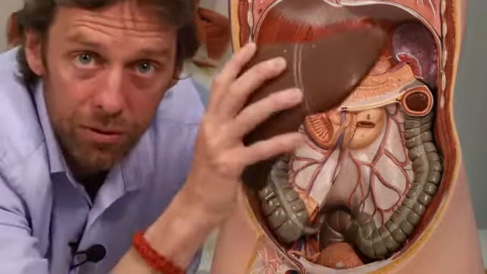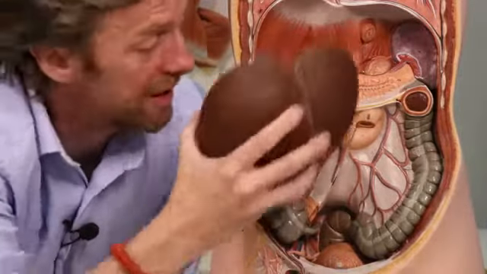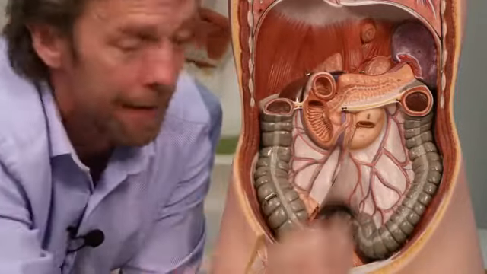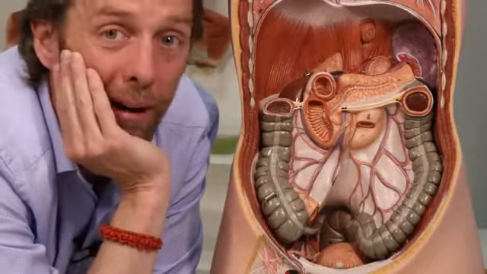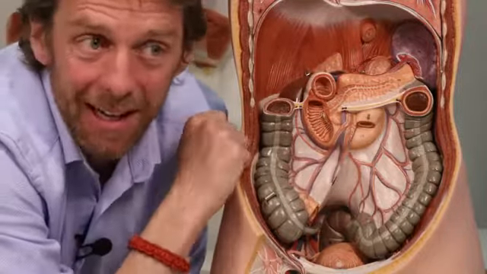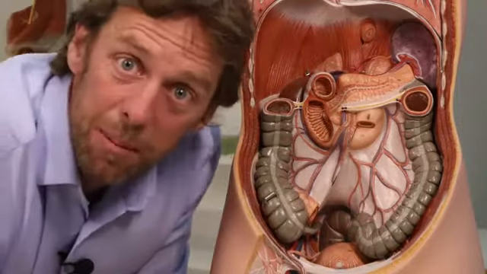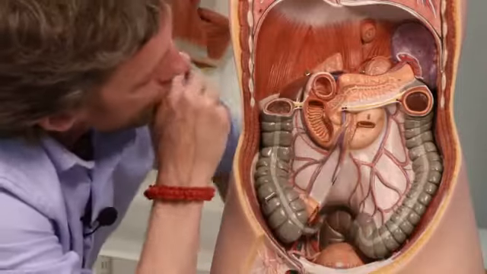And remember those 500 different jobs that the liver does? Well, some of the waste it produces is going to get passed into the small bowel to be removed from the body through the common bile duct, through the same route. That's why bile is green, and that's what makes feces brown. In fact, it's recycled red blood cells. Anyway, so duodenum here.